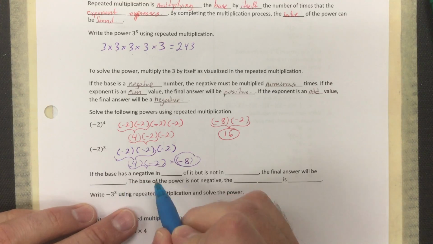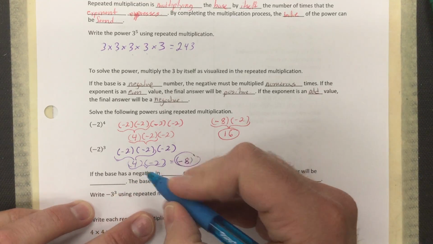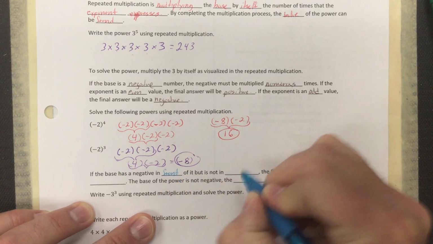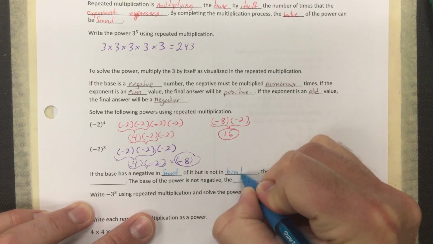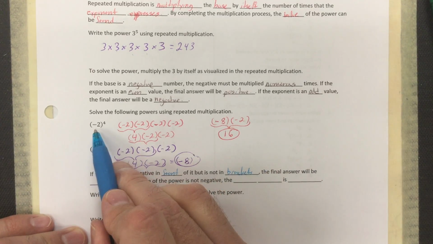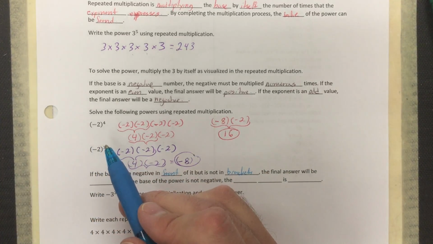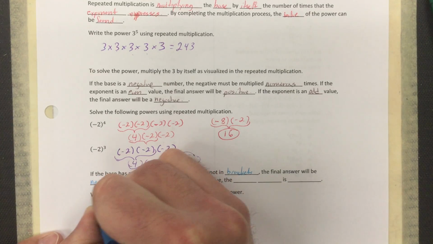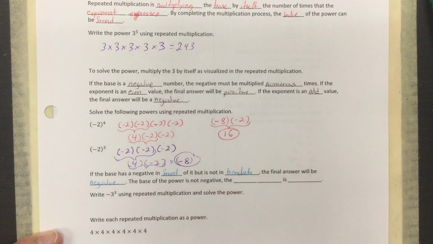Now if the base of the power has a negative in front of it, but not in brackets, you'll notice here it's in brackets here. Okay, so that means that negative 2 is in fact the base. And prior we looked at what the base was. The final answer will always be negative, or it would actually be opposite of what the actual answer would end up being.